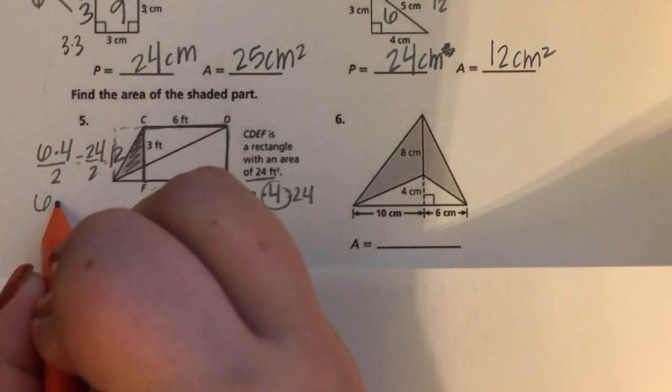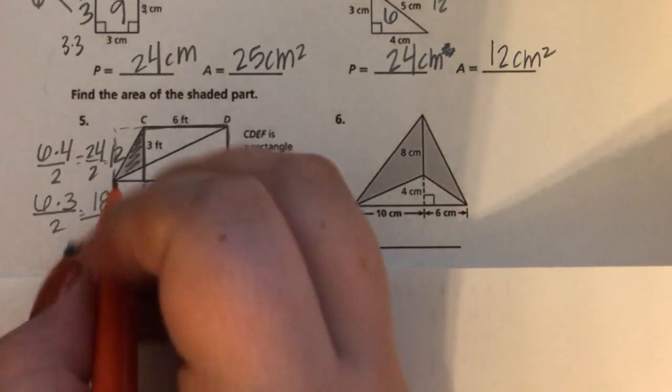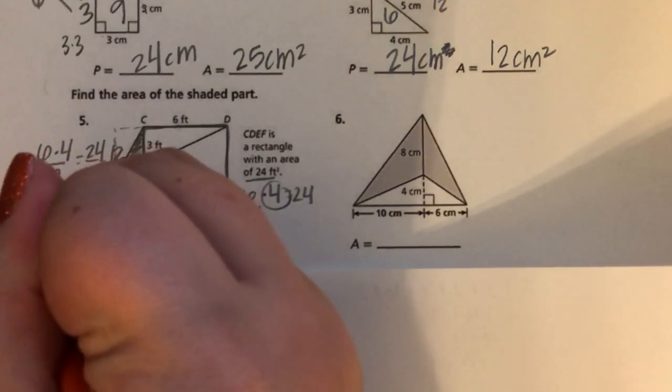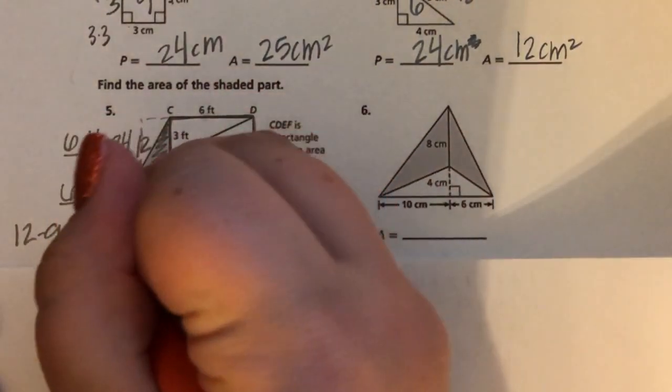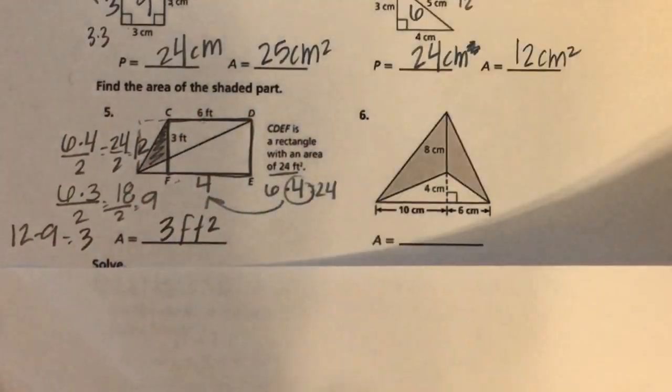Now to get that tiny little triangle, I'm going to do 6 multiplied by 3 divided by 2, which is 18, divided by 2, which is 9. So then I'm going to subtract it. 12 minus 9 is equal to 3. So it has an area of 3 feet.